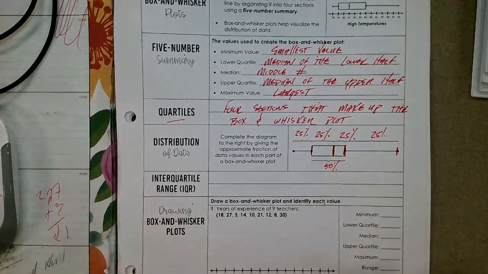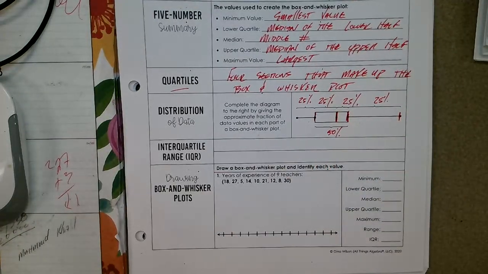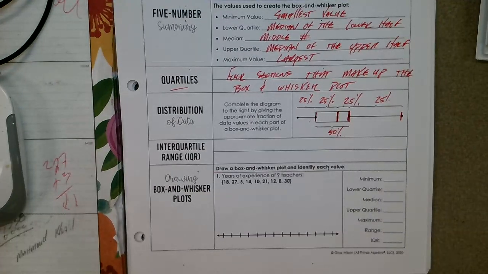Now, the first question that comes up is, why is the box shaped like that? Well, it all has to do with data distribution. How are things spread out? What is the variation of the data? And you're going to see how this fits together.